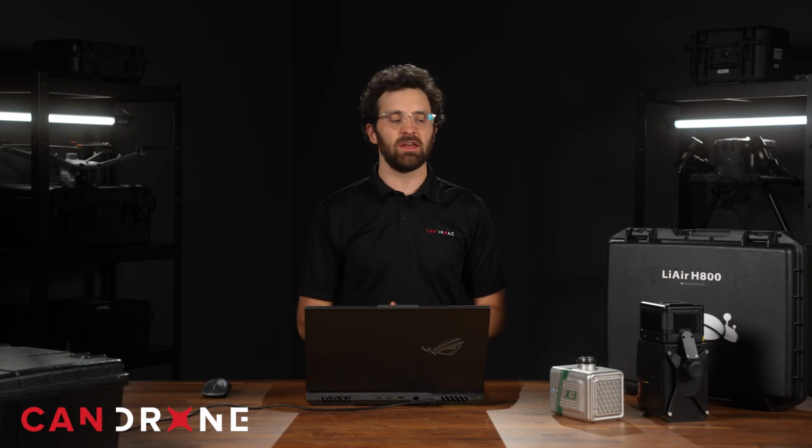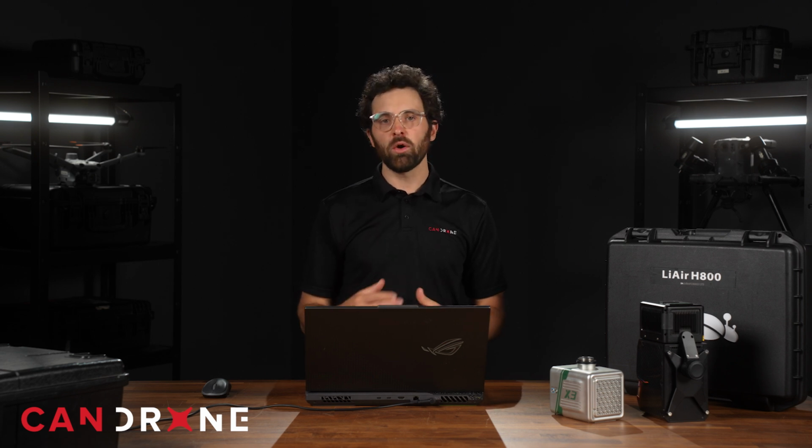Despite how close these sensors seem to perform, I would advocate for the H800 in a forestry setting. You're going to be able to get more accurate point information with more coverage of the mid-story, given that wider field of view.